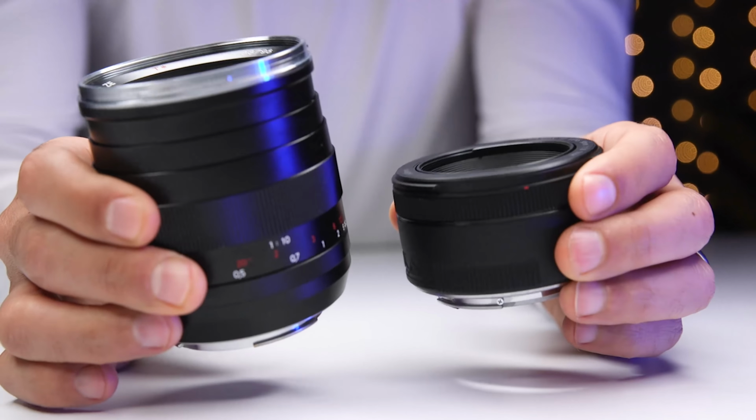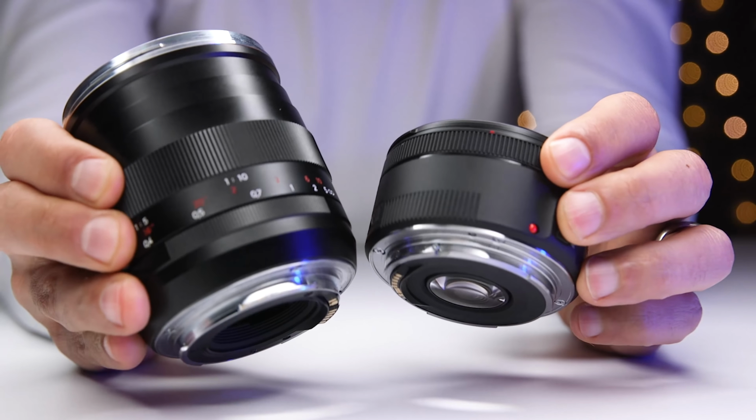Now moving on, I want to talk about the size and weight. And as far as size, just look at it, it's tiny. Check it out next to a Zeiss 50mm f2.0. It's almost a third of the size, and that makes it a great lens to always have in my bag. It barely takes up any room and it's also incredibly light.